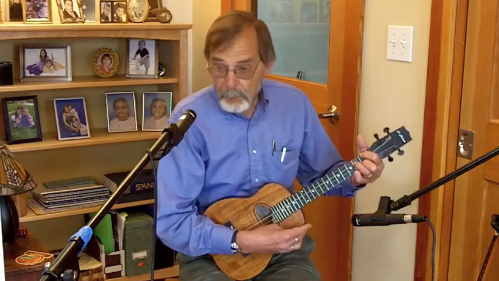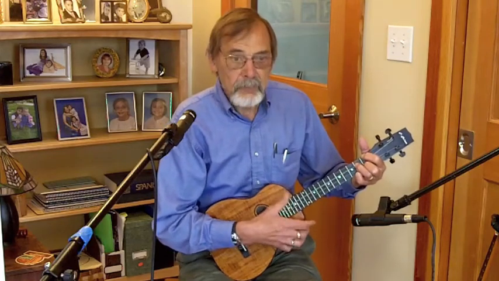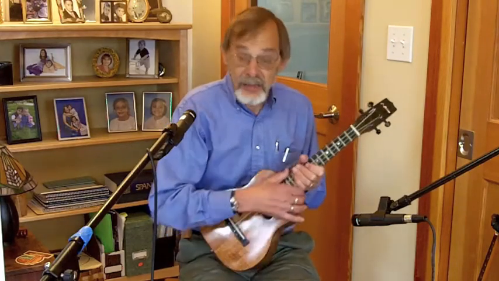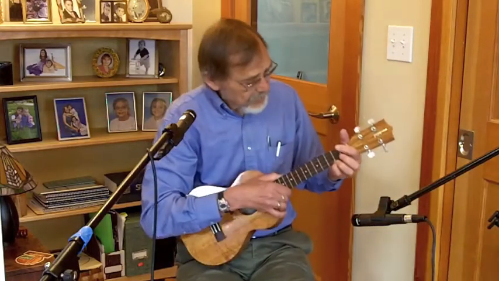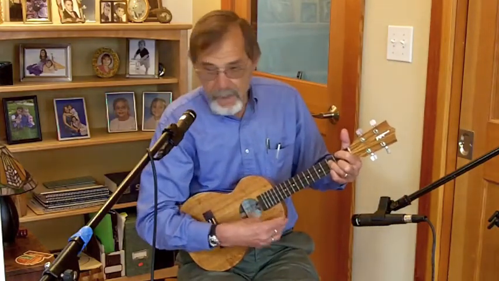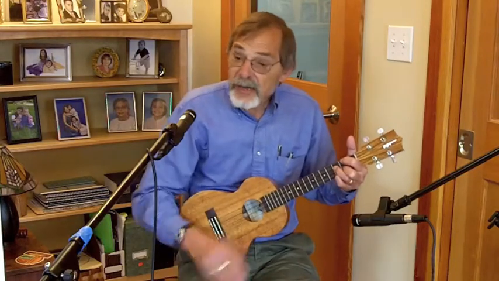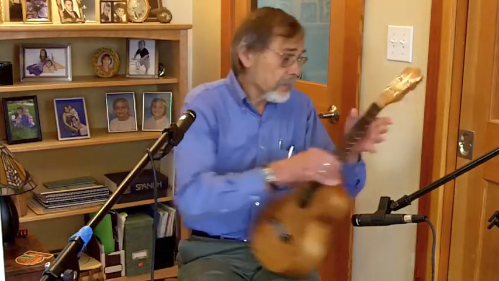Diminished chords can add a unique character to songs. They have a different sound than almost any other chord, and it's one that's readily recognized. There's the sound of a diminished on a low G, and here's the same diminished on a reentrant tuned ukulele.